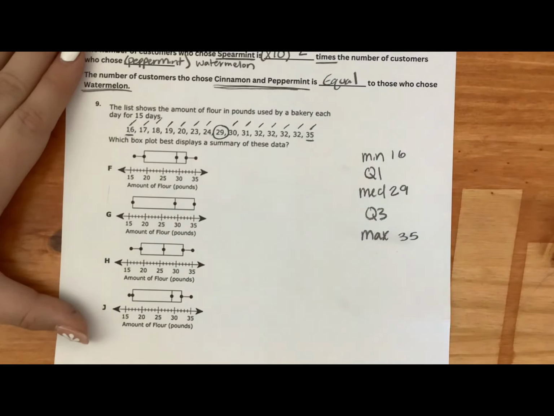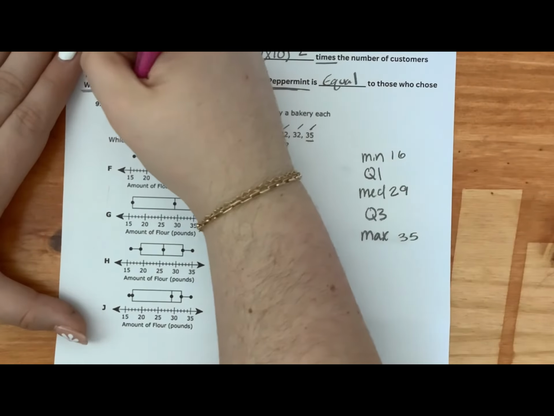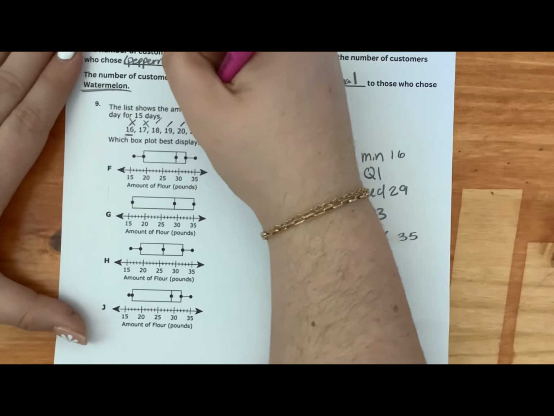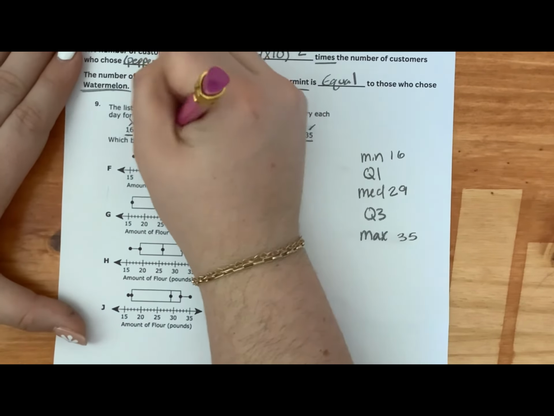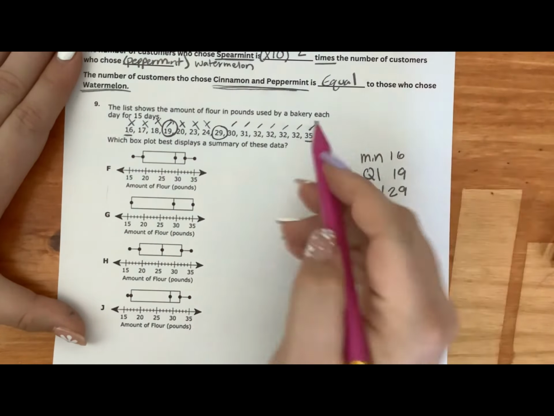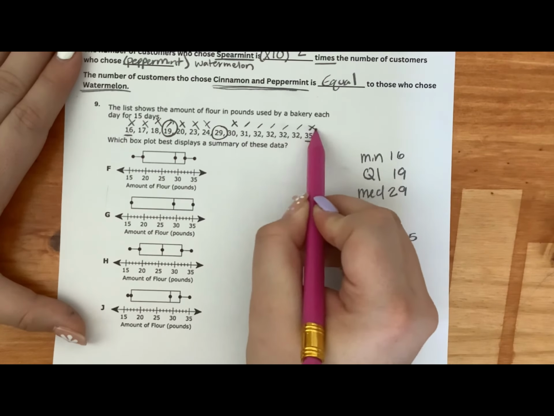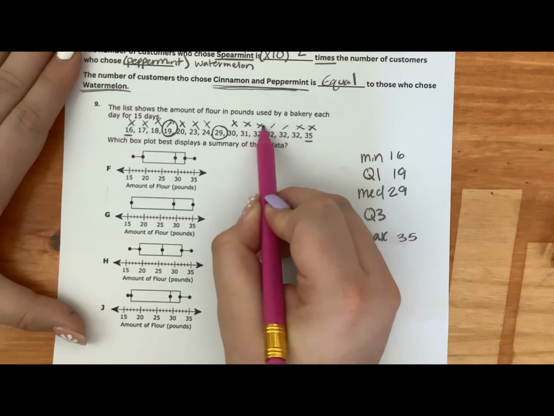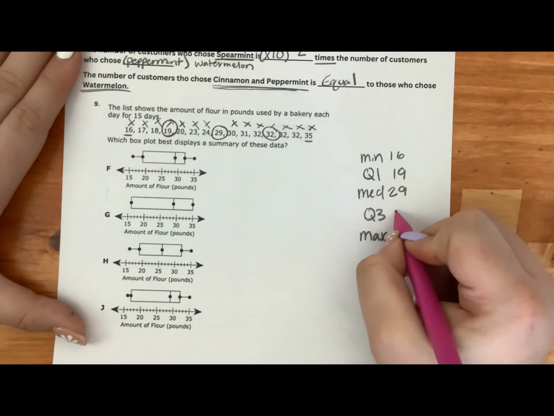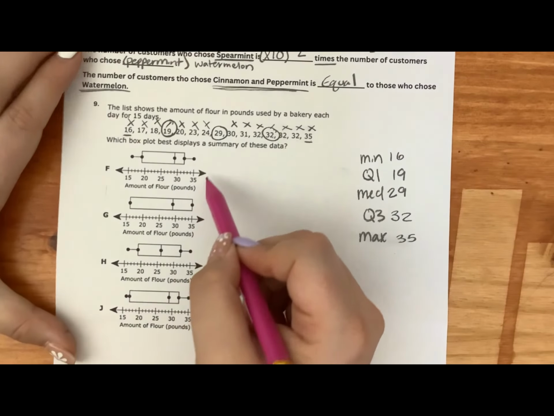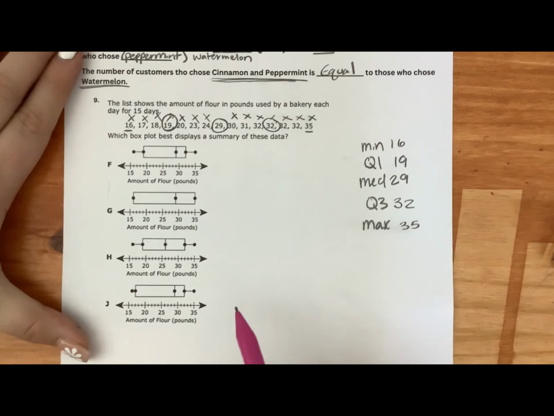And then I need to find quartile 1 and quartile 3. Quartile 1 is the median of the first half of data, which is 19. And quartile 3 is the median of the second half of data, which is 32. So now all I have to do is find the box plot that matches this data.